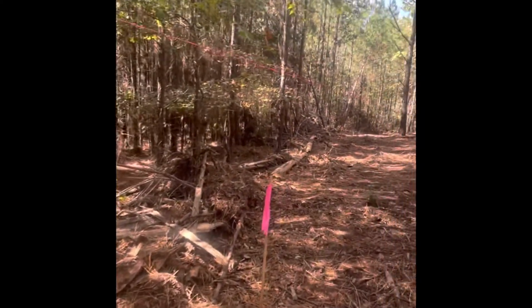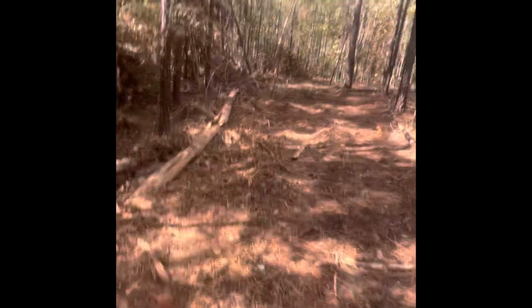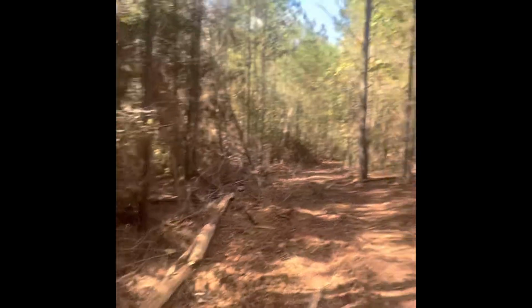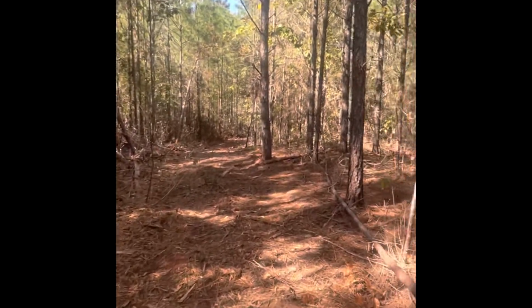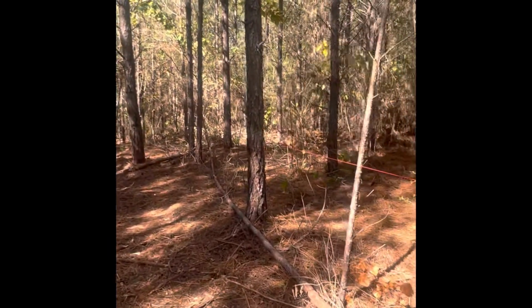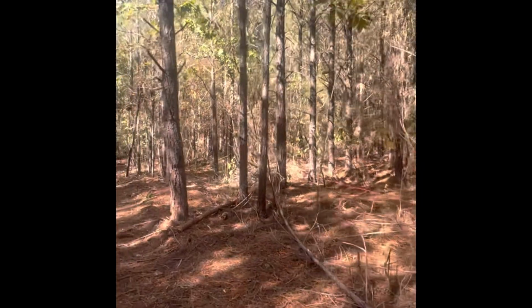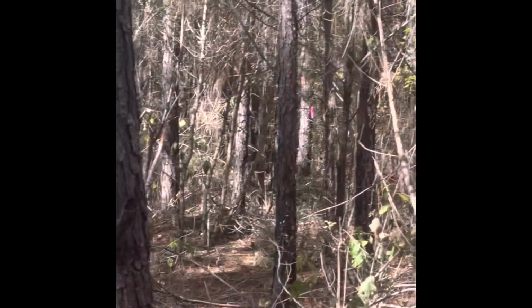So we followed it to a T-post. So now this is the boundary line. Remember, it started, we had it there on the left. Now you have it on the right of me. And we followed it, make sure nothing is blocking it. And it's all the way there. That's the T-post right there.